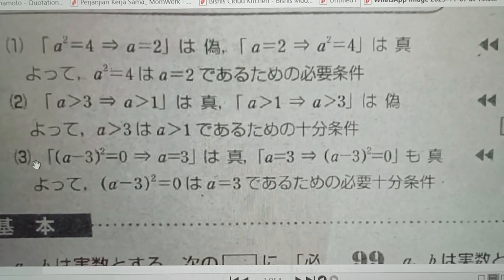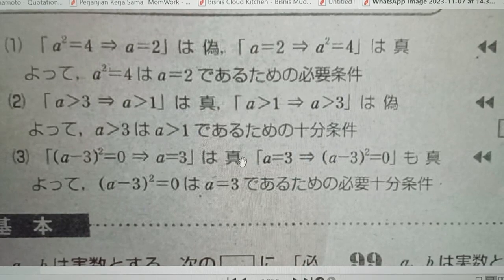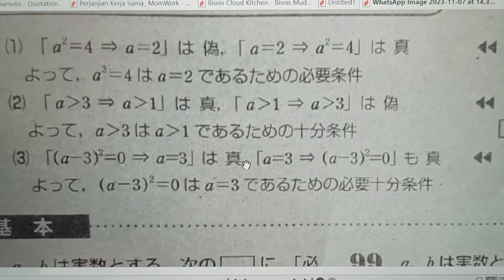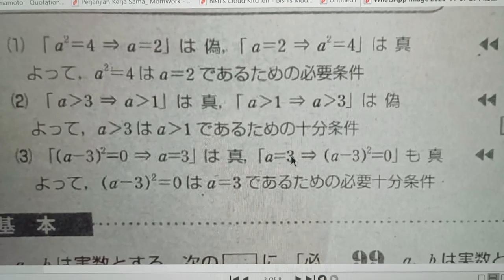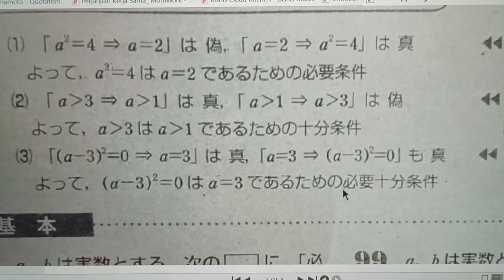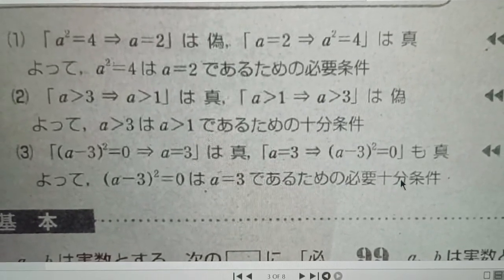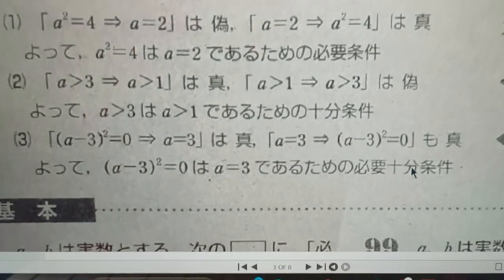Okay, if the first one is correct, and then we try to reverse, also correct, both correct, it means we have to say it is hitsuyo jubun. Okay, very simple, right?